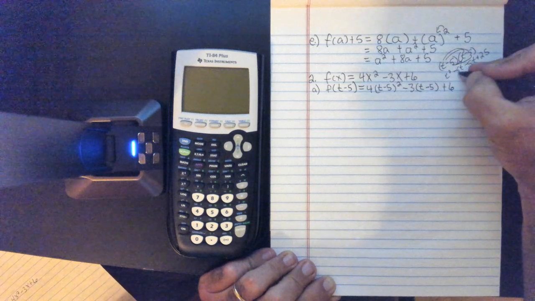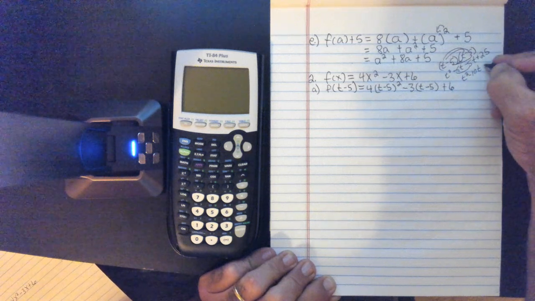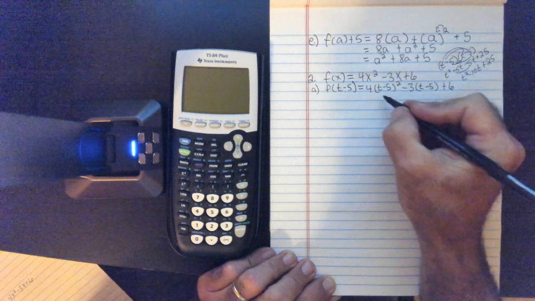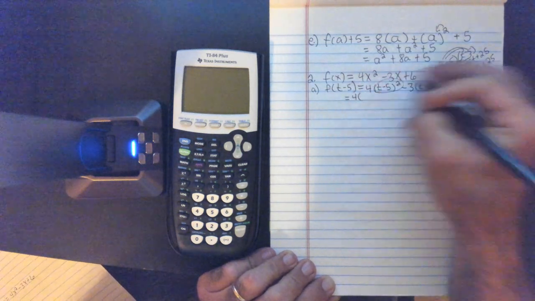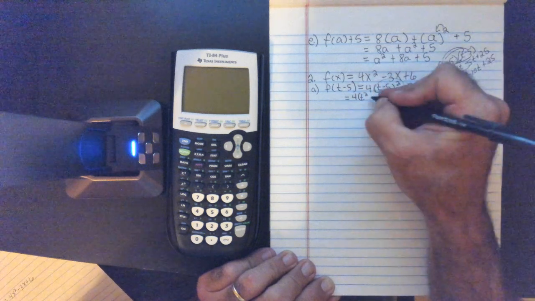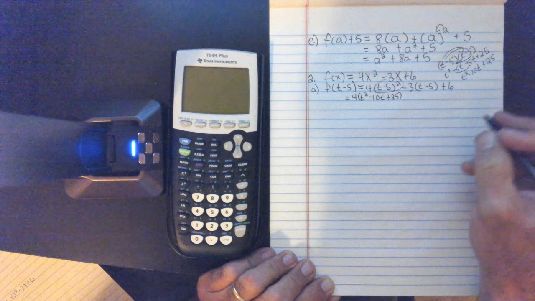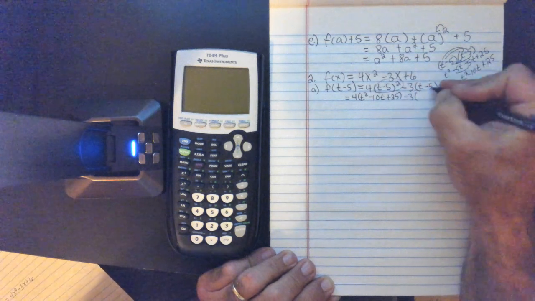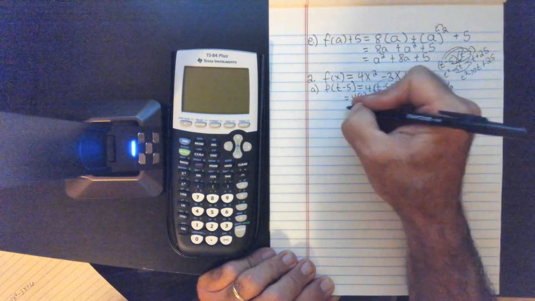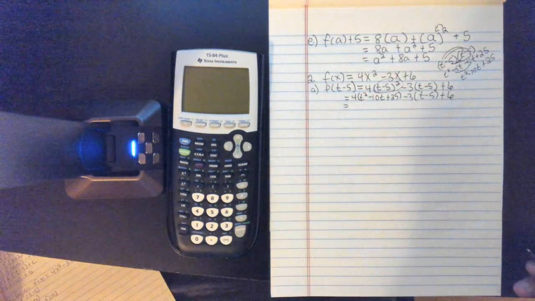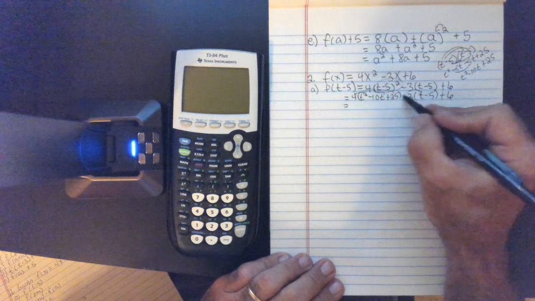So let's add these together in the middle. So I got my t squared minus 10t plus 25. We're going to replace that with that now. So that's going to equal 4 times t squared minus 10t plus 25 minus 3 times my t minus 5 plus 6. Alright, so next we would do our multiplying. So we got to distribute the 4 to all 3 of these, the negative 3 to both of those.